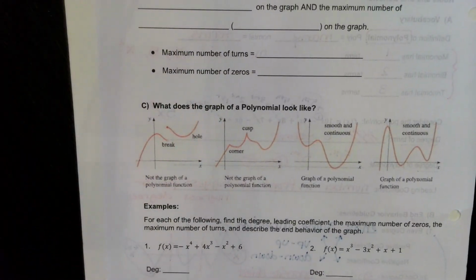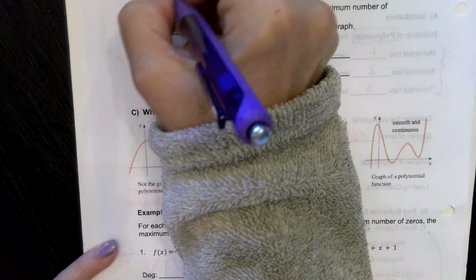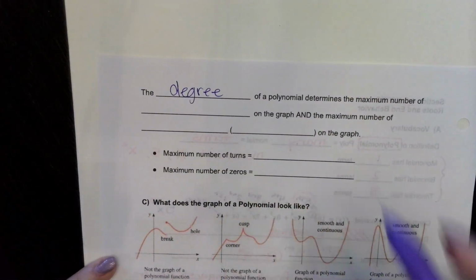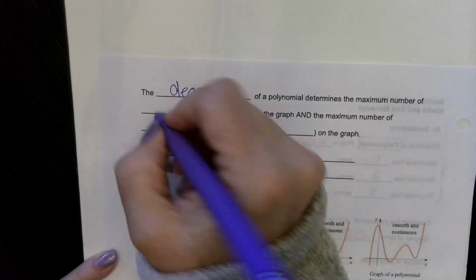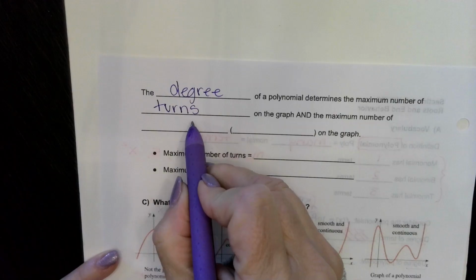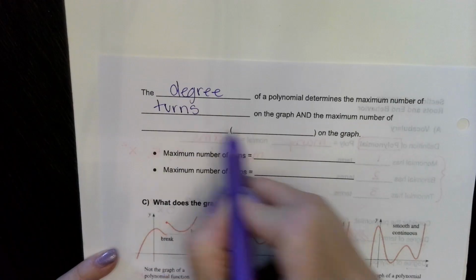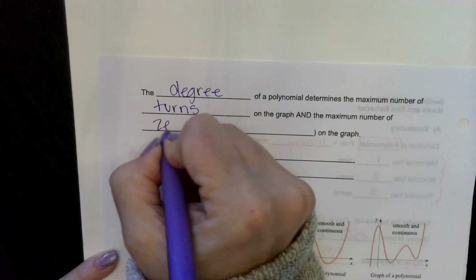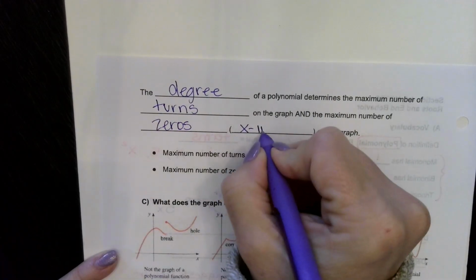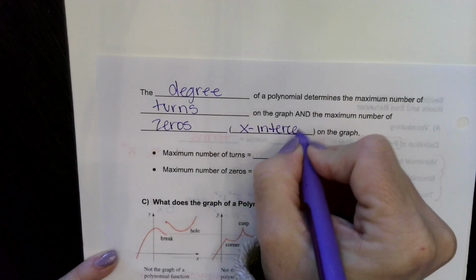All right, so what do we have here? What we want to say is that the degree of the polynomial determines the maximum number of turns. We'll talk about what that means in just a minute. And on the graph, the maximum number of zeros, and we know a zero is also an x-intercept.